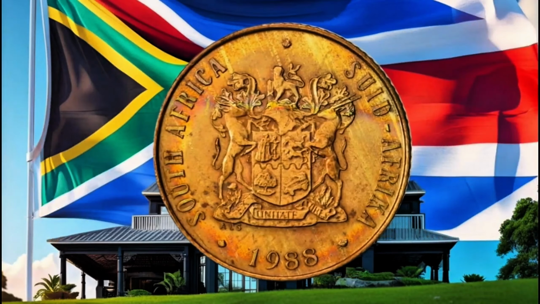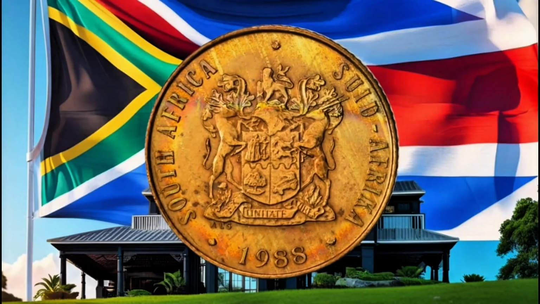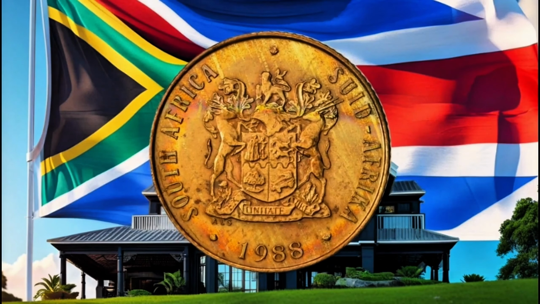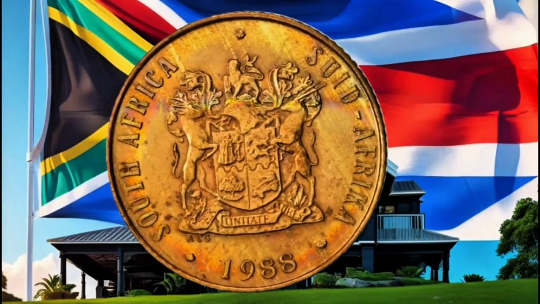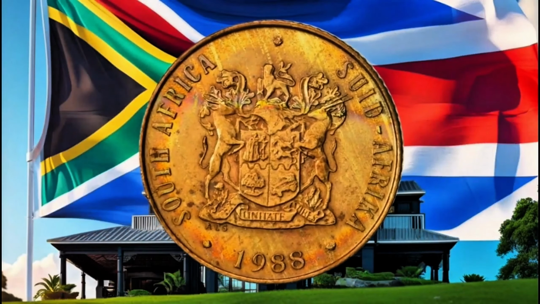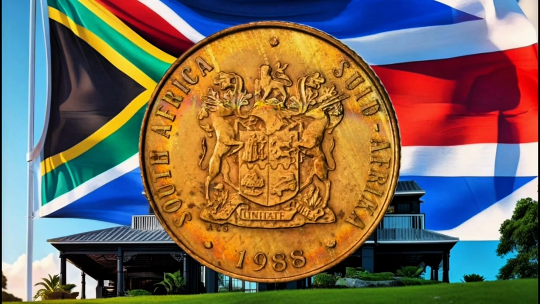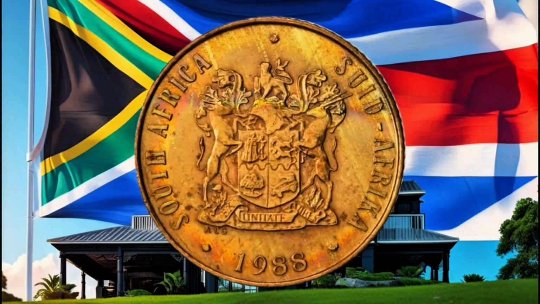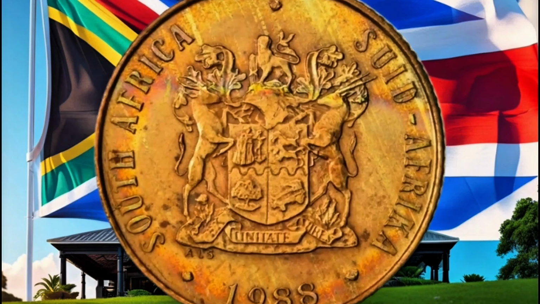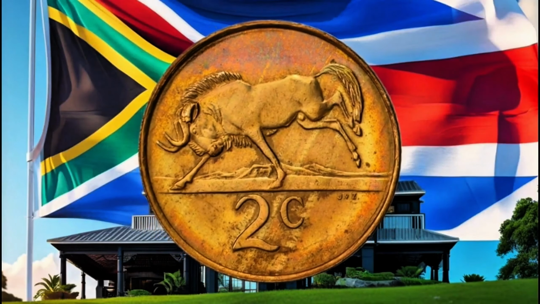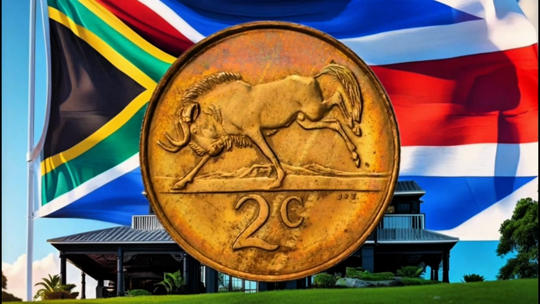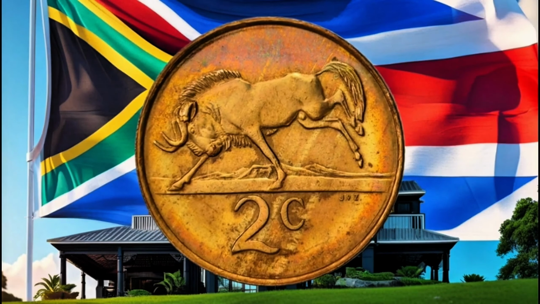Coins in pristine or near mint condition, especially those that are uncirculated or graded as MS 65 or higher, can fetch astronomical prices at auctions. In fact, a few rare specimens of the 1988 2-cent coin have been known to reach values close to $2 million.